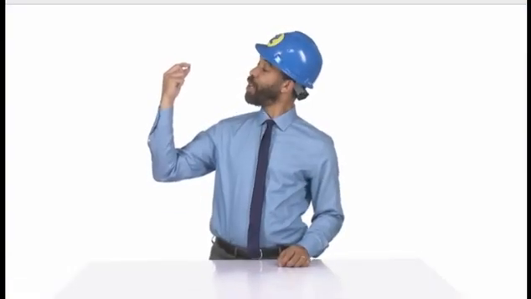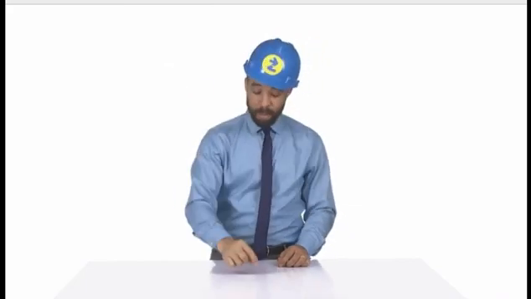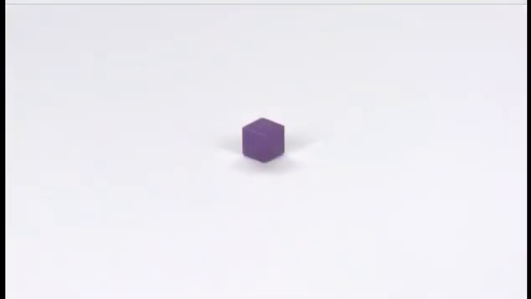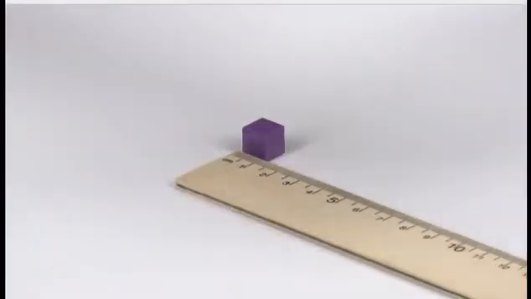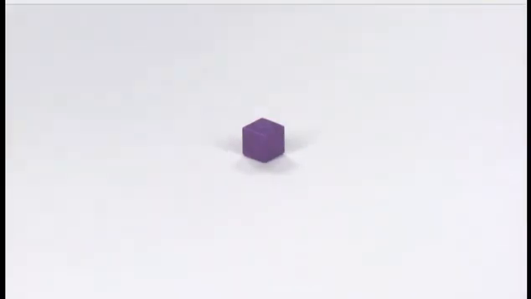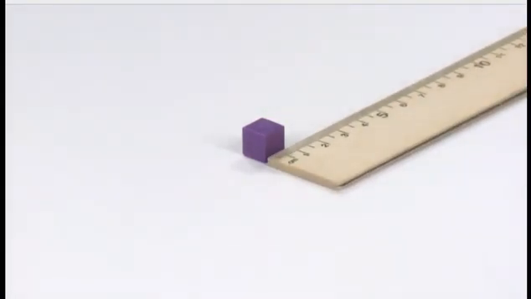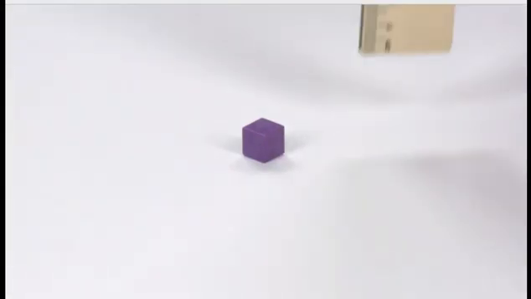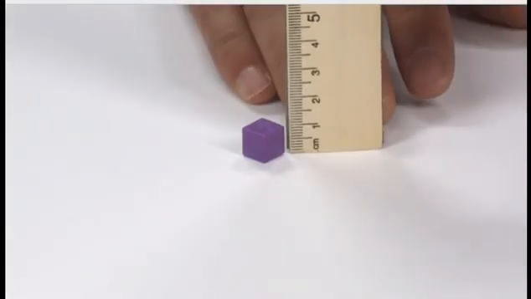Let's take a closer look at our unit cube. Let's measure the dimensions. The length is 1 centimeter. The width is 1 centimeter. And the height is 1 centimeter.